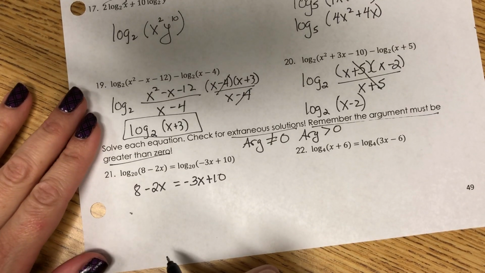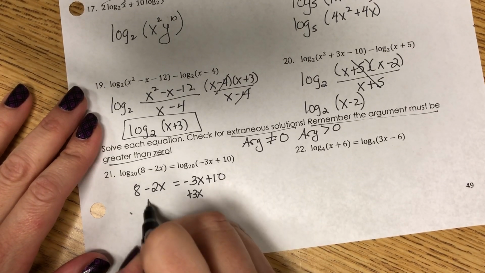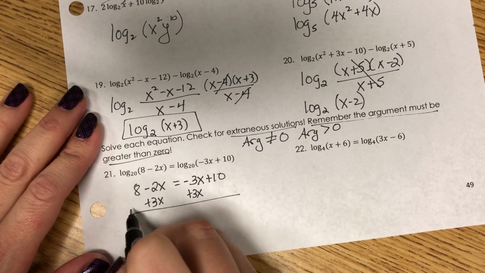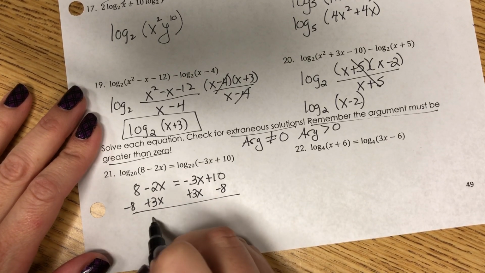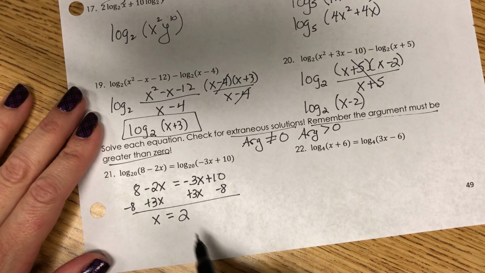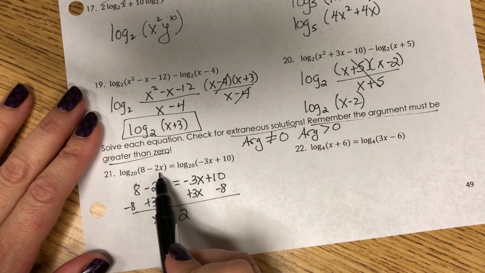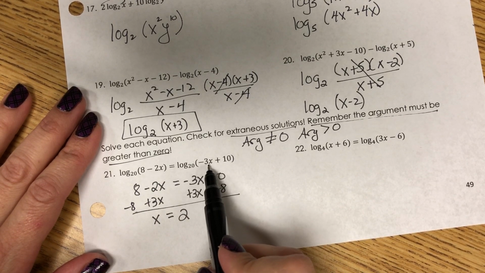And now it's an algebra 1 problem. Let me add the 3x to the left and subtract the 8 to the right. Will 2 make this argument negative? No. Will it make this one? No. So that's our answer.